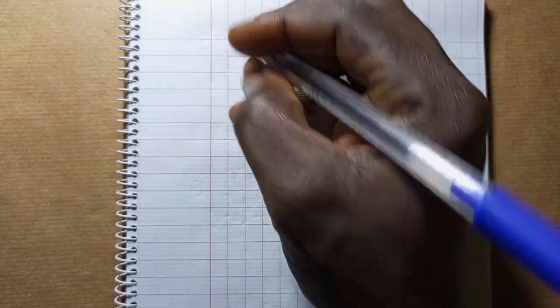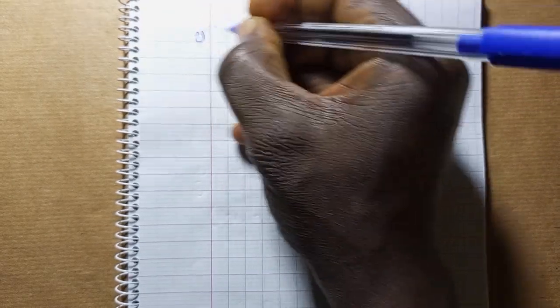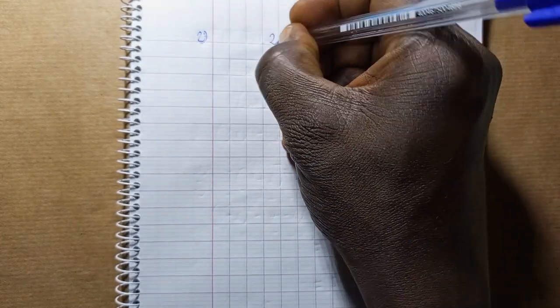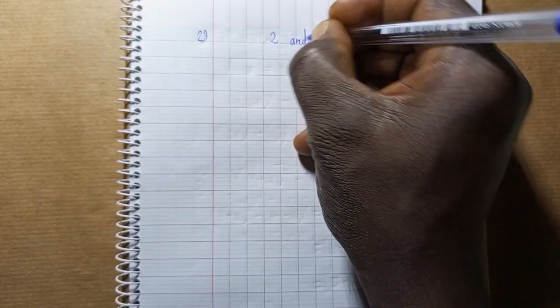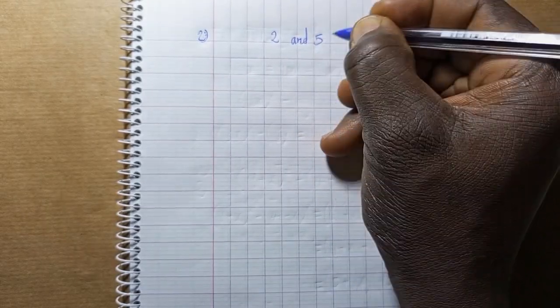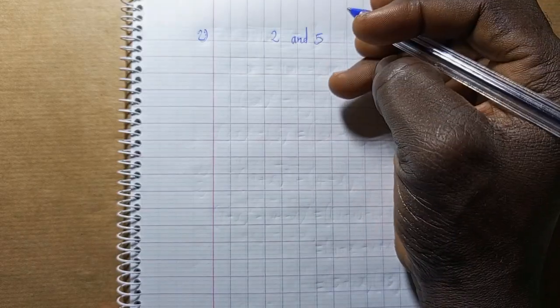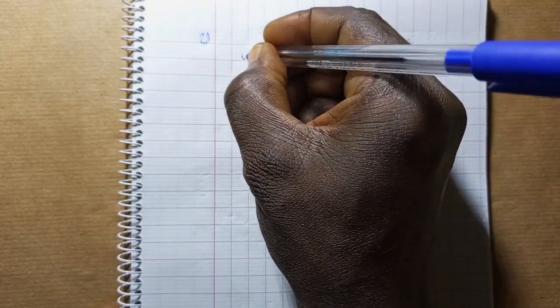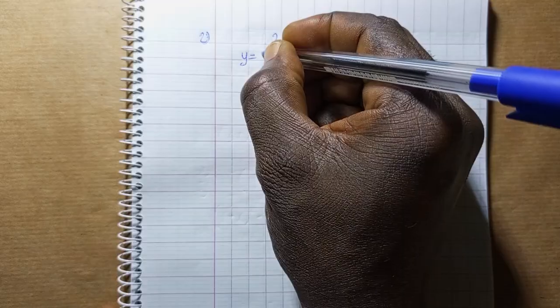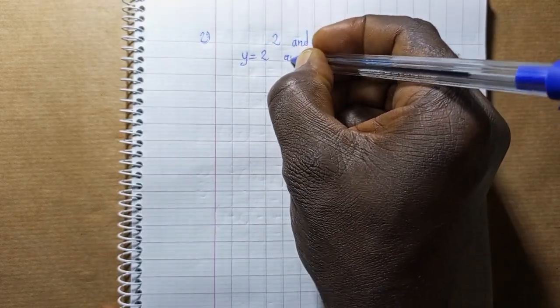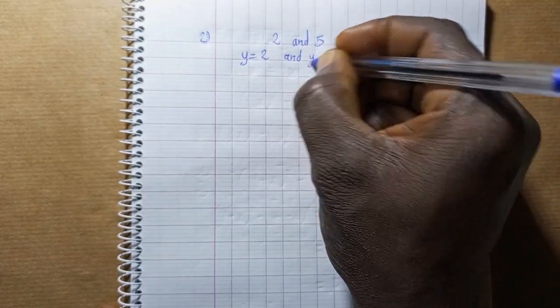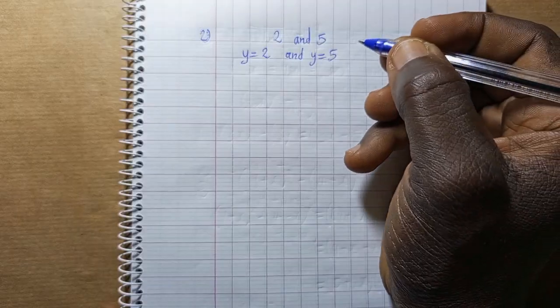For the number 2, the roots are 2 and 5. So here I'll be using the variable y. Okay, let's assume y is equal to 2 and y is equal to 5.